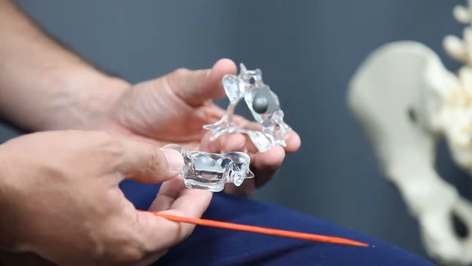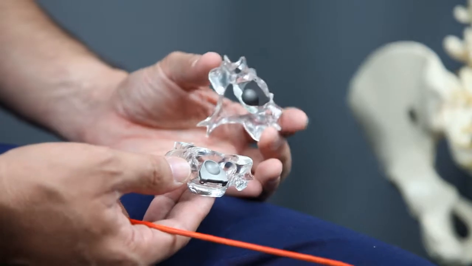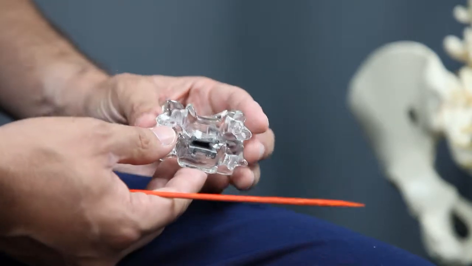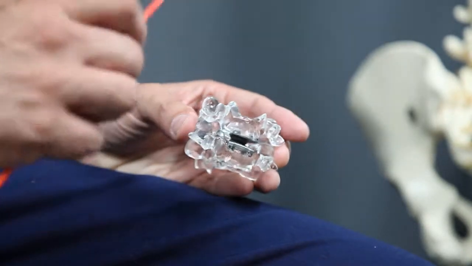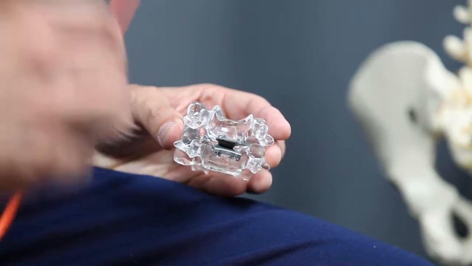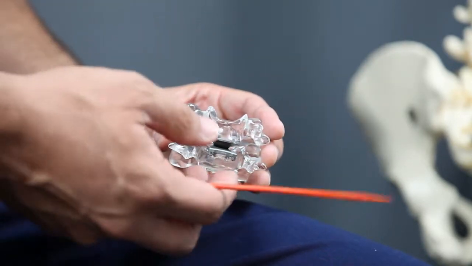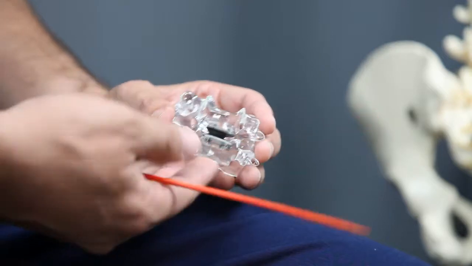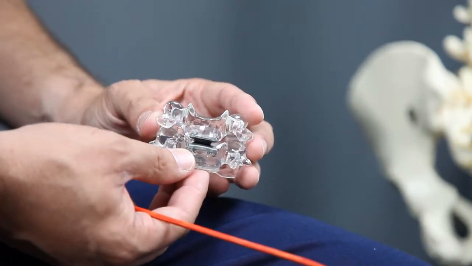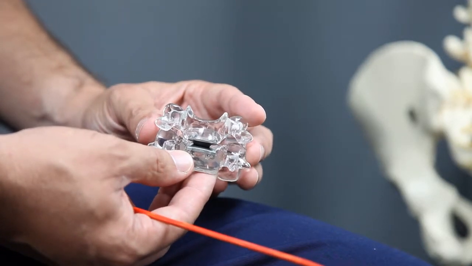Now you may say, how is this held together because they're 2 separate pieces? Well, the truth is that it is held together in place by the ligaments and the tendons that are present in the spine. So the function of the disc is to provide weight support and also to provide this mobility.